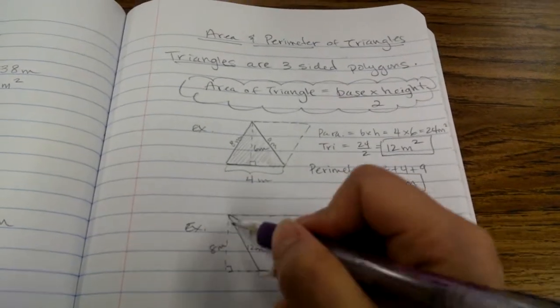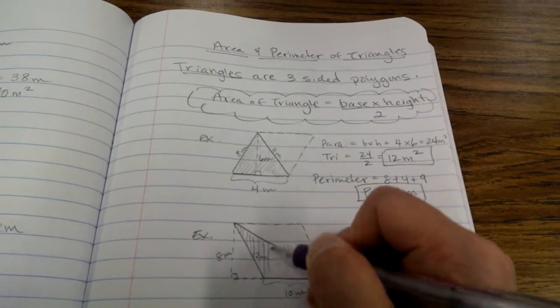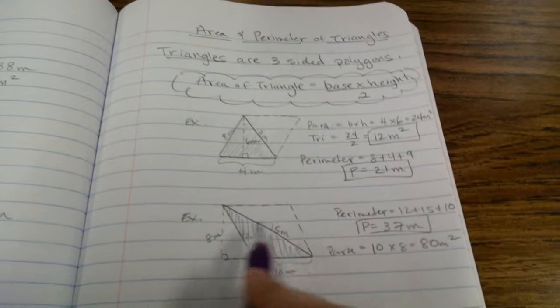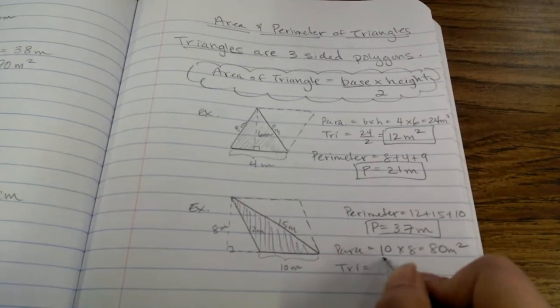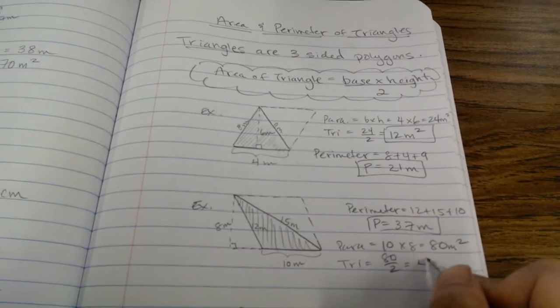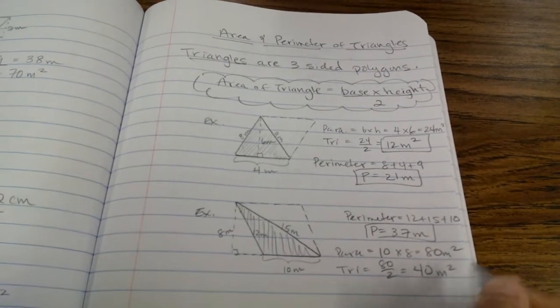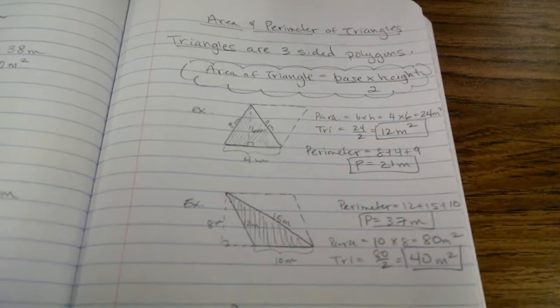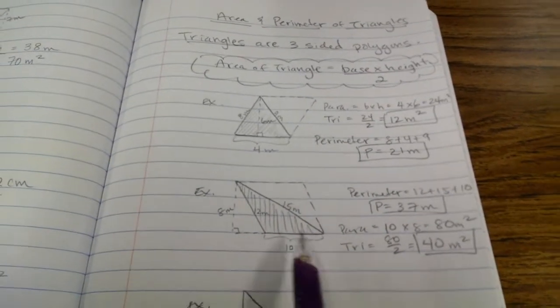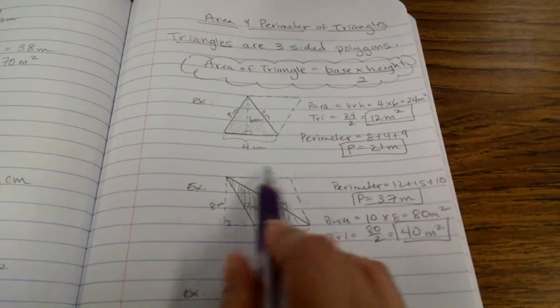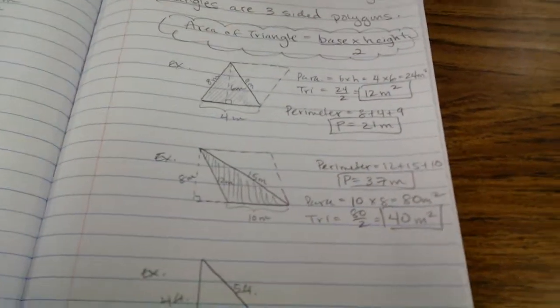Now you can see the triangle is only half the size of the parallelogram. So if the area of the parallelogram is 80 square meters, you know the triangle must be half of that. So 80 divided by 2 is 40 square meters. So that is the area of the triangle. It is the base times the height, and then you have to divide by 2 because if you just did base times height, you get the area of the parallelogram, but the triangle is only half of that.